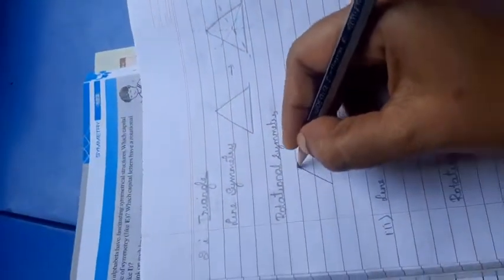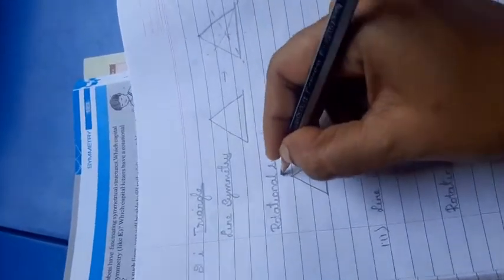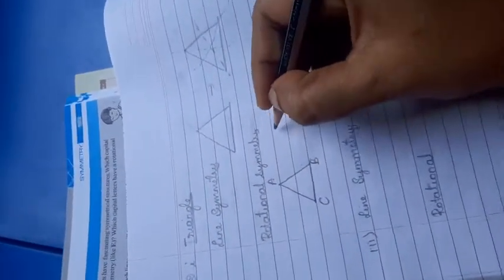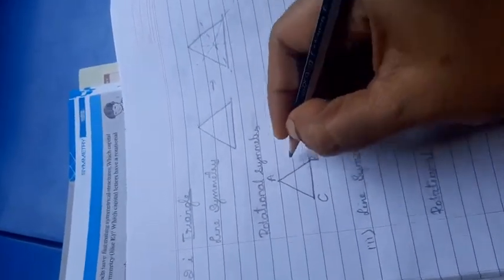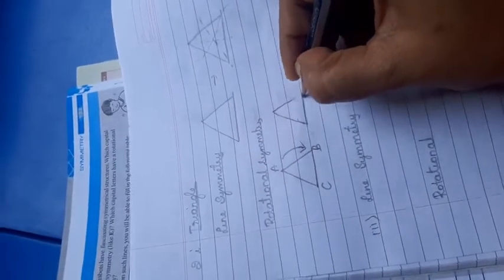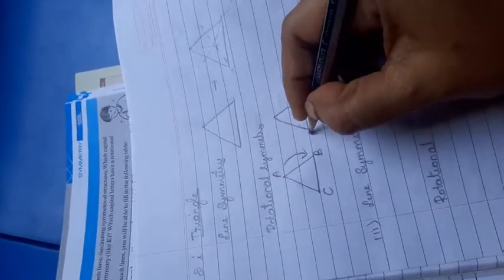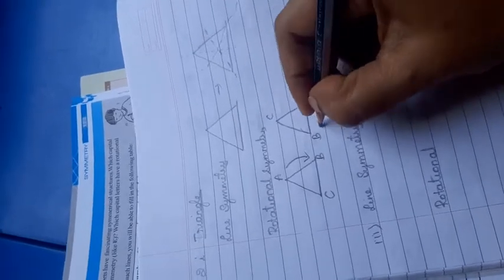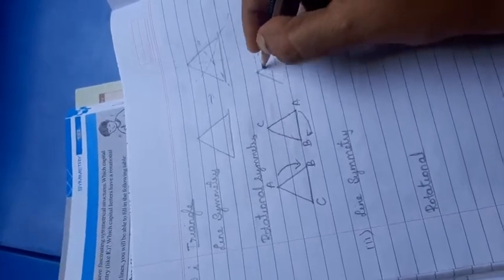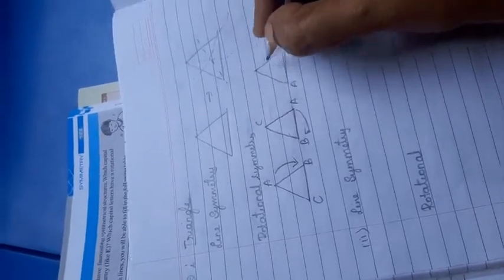Now take a triangle. I'll name it A, B, C. When I rotate, what happens? First rotation from this side to this side, so A moves and we get A, B, C. Now again you rotate it, and we get A, B, C again. This is rotational symmetry.